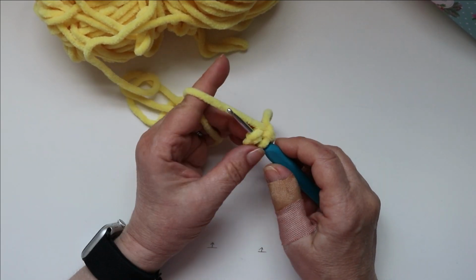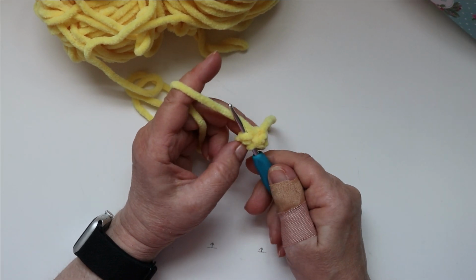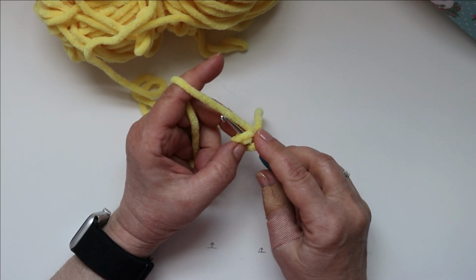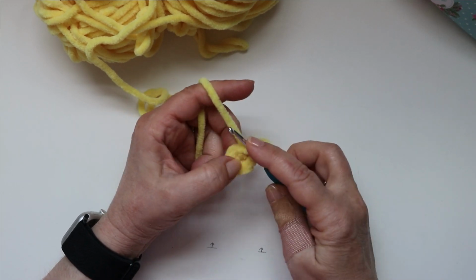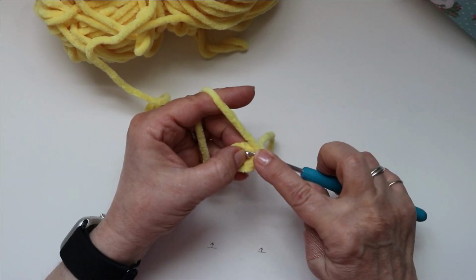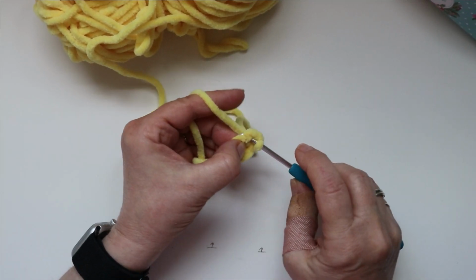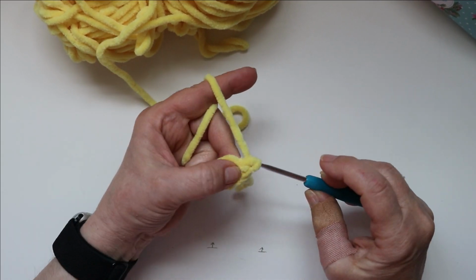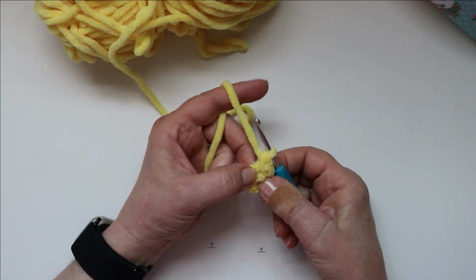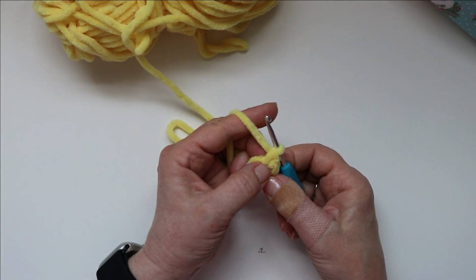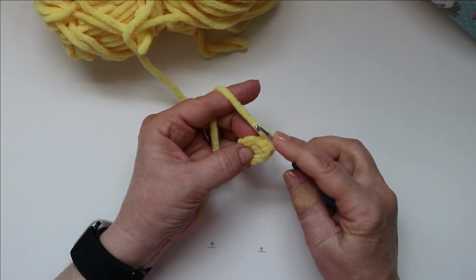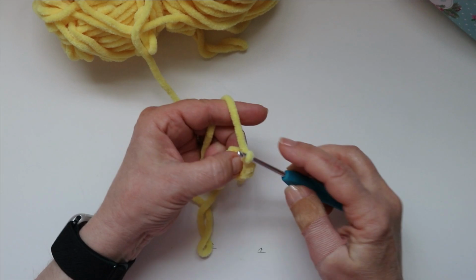Okay, so we're going to do an increase in this stitch. We're going to go 1 single crochet and then 2 single crochets in that same stitch, which immediately added a stitch. We're going to do that all the way around.